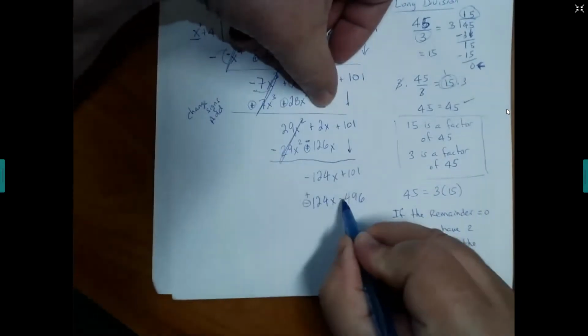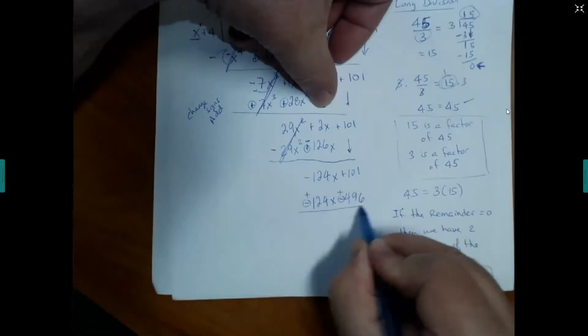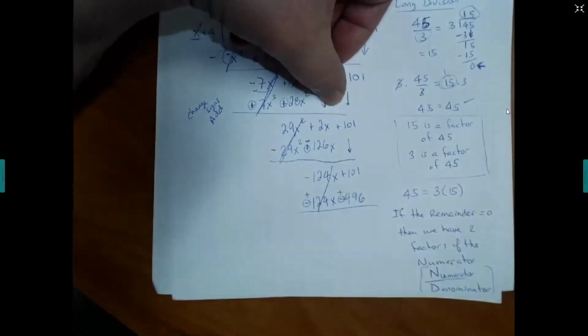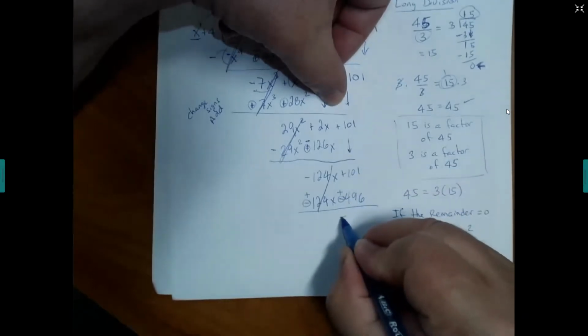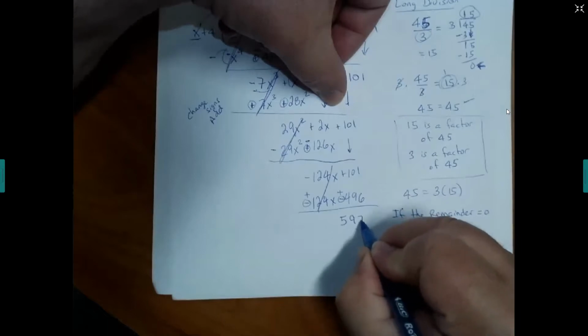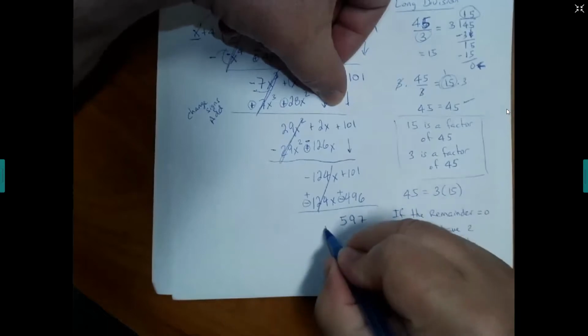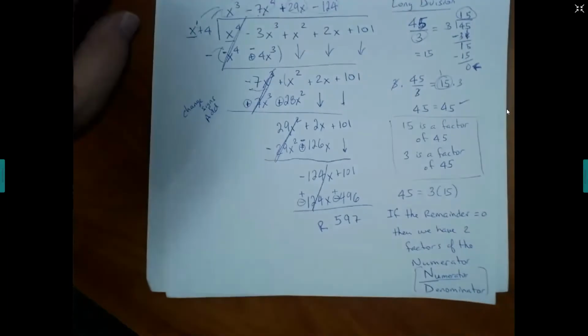Change the signs and add. Positive and negative 124x cancel. 496 plus 101 is 597. That's your remainder.